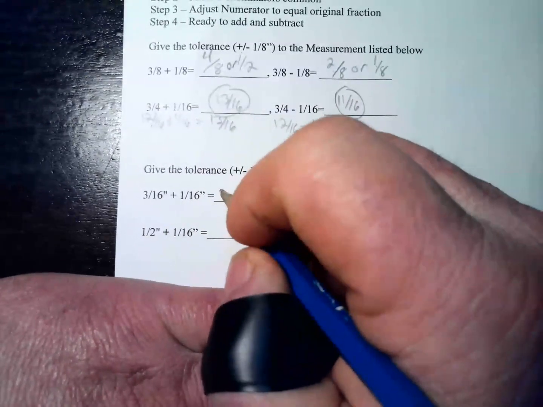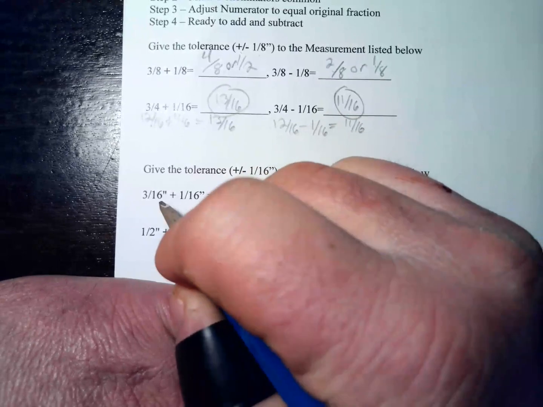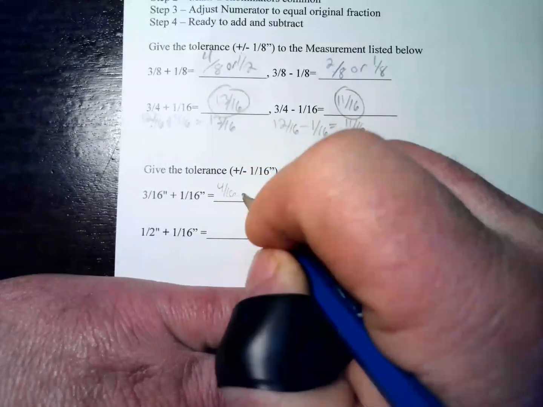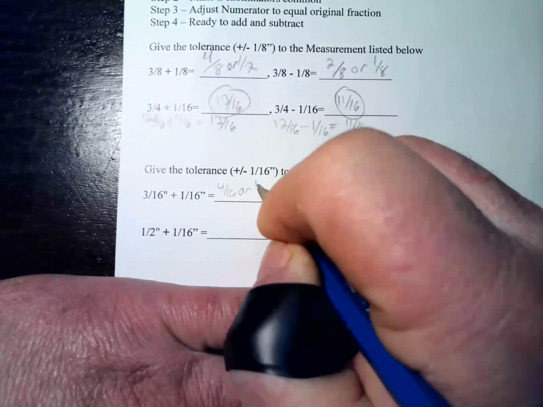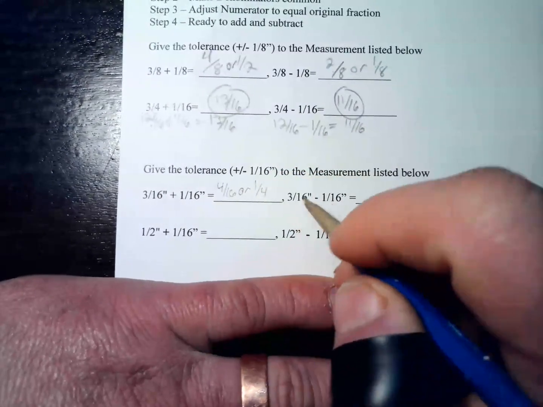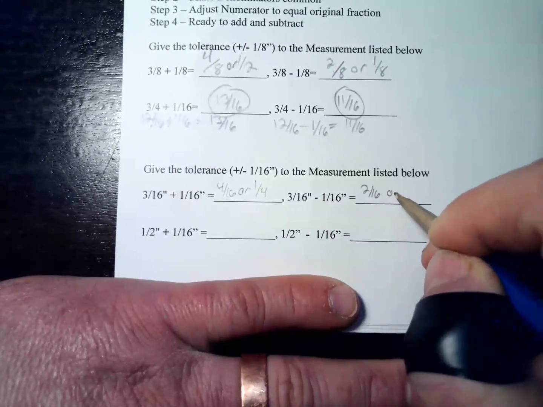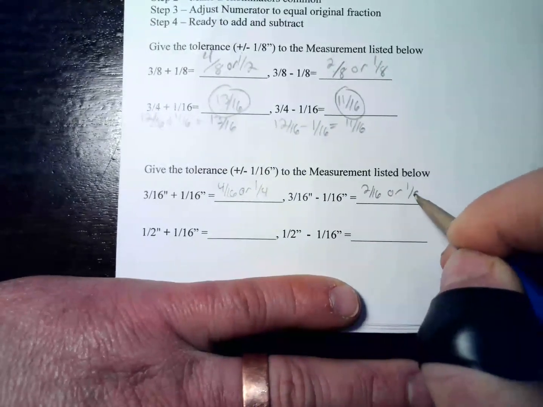13/16 plus 1/16 would be 14/16, or 7/8. Then 13/16 minus 1/16 would be 12/16, or 3/4.